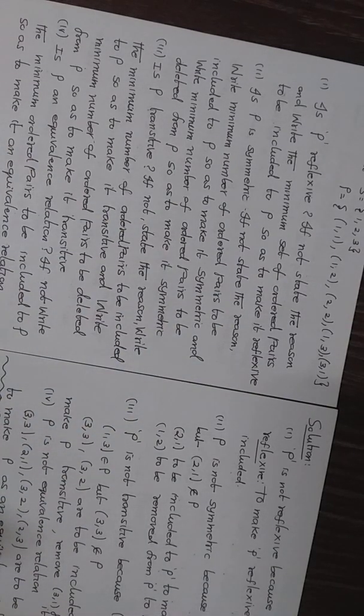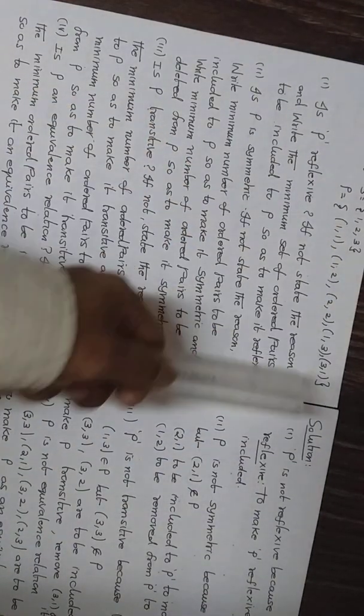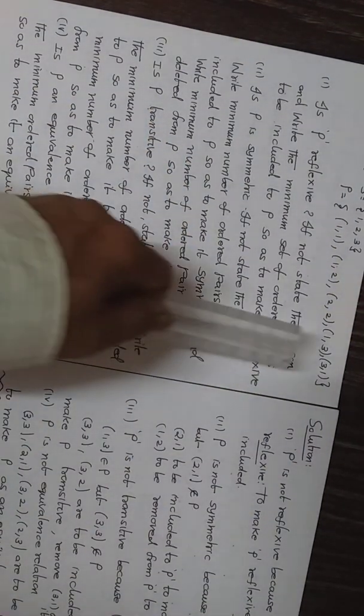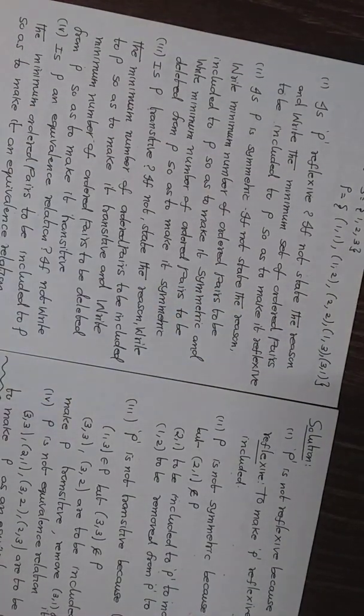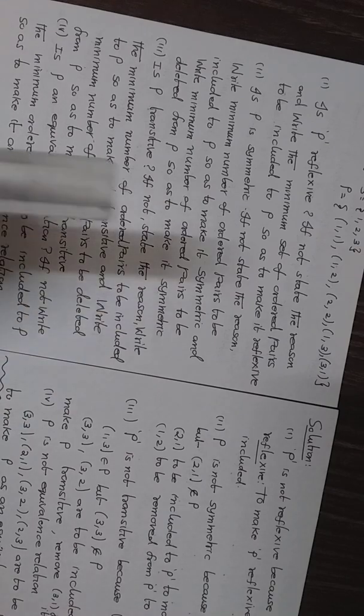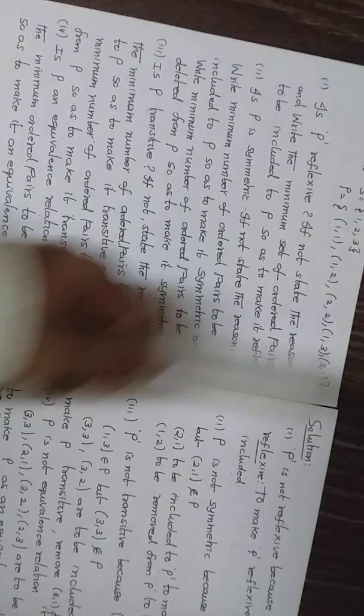Now what should you remove to make it transitive? Simply remove (3,1). If you don't have this one, by nature it is transitive. So that's why you have to remove (3,1) to make this transitive. So what should you add? (3,3) and (3,2) you should add to make it transitive as per the rule of transitivity. But if you remove (3,1) from R, then by nature it is transitive.